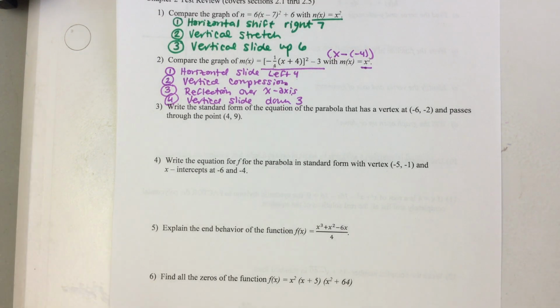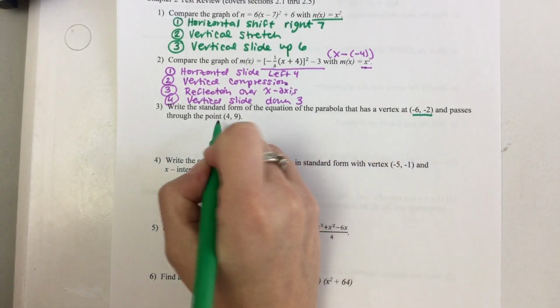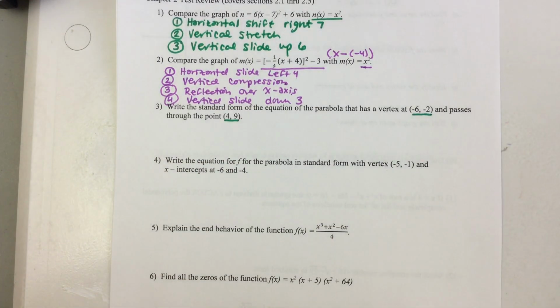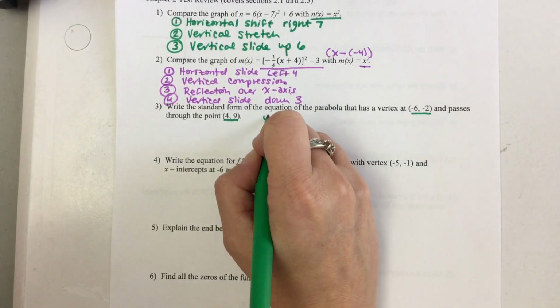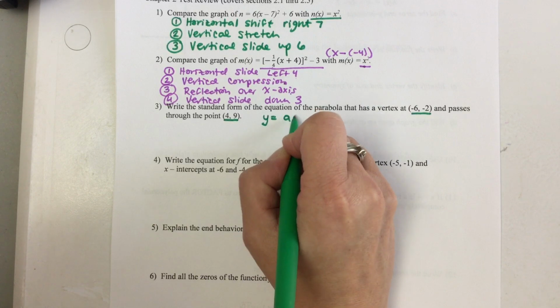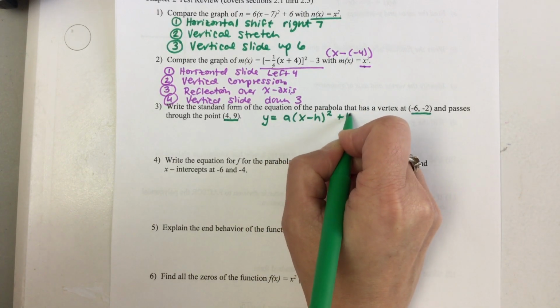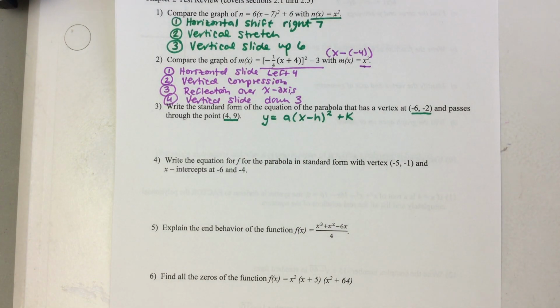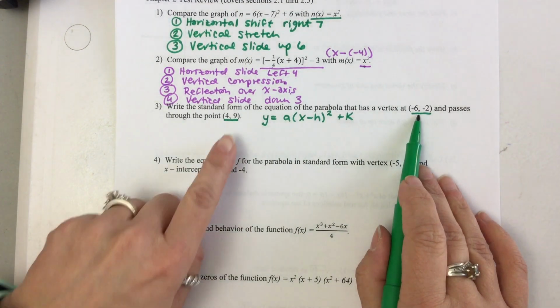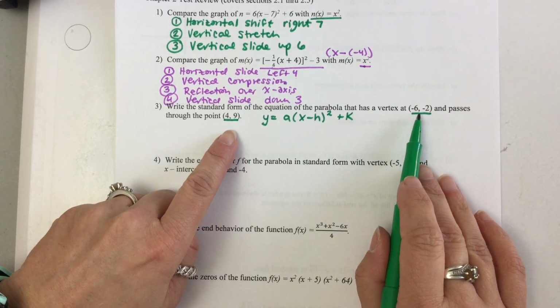Write the standard form of the equation of the parabola that has this as a vertex and it passes through this point. Remember the standard form for a parabola. Y equals a times the quantity x minus h squared plus k. What I need to do is use my vertex and the point so I can find a.